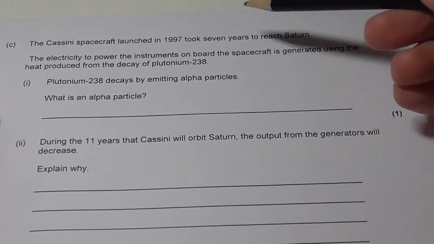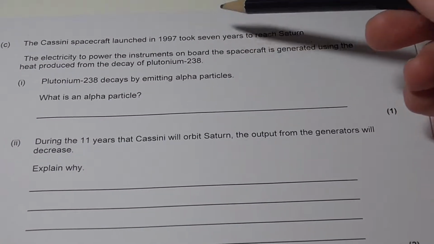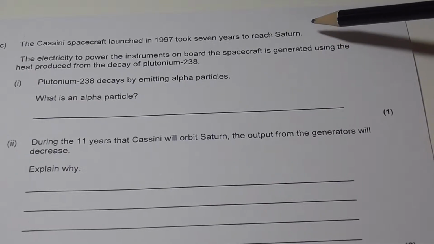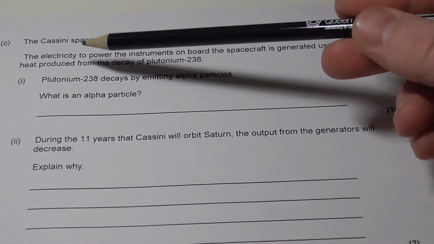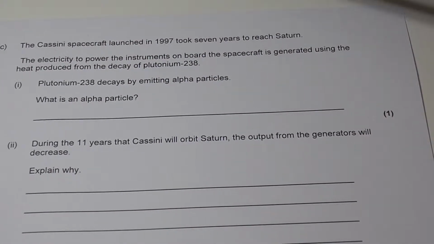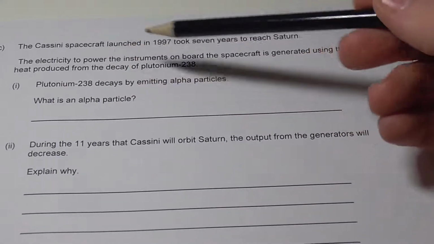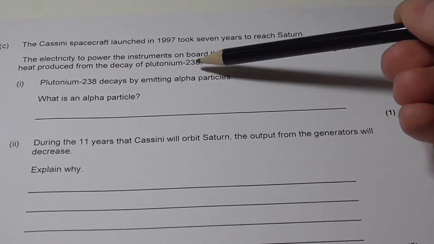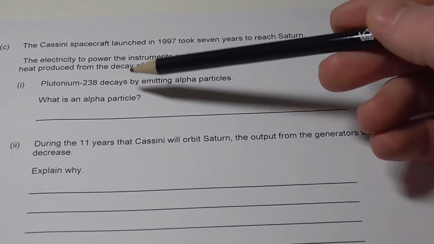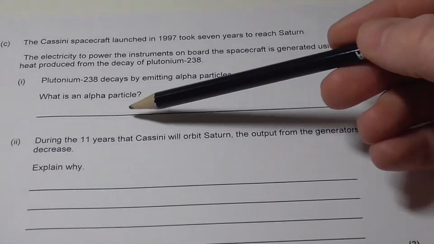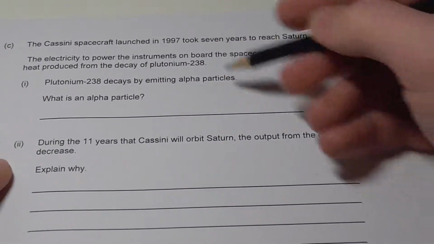The Cassini spacecraft was launched in 1997. It took 7 years to reach Saturn. The electricity for powering the instruments on board was generated using the heat from the decay of plutonium. Plutonium decays by emitting alpha particles. What is an alpha particle?